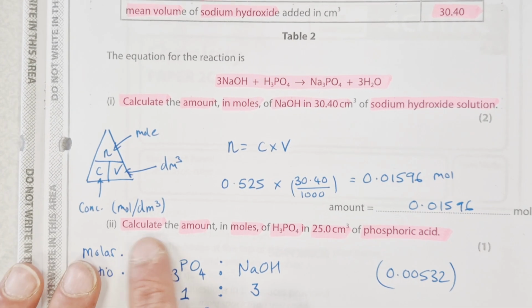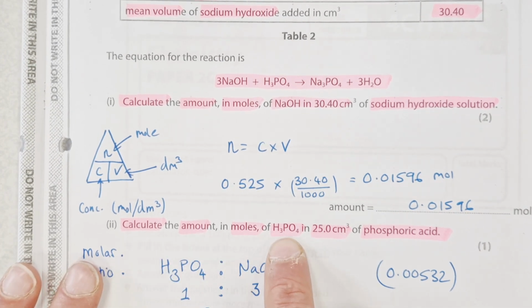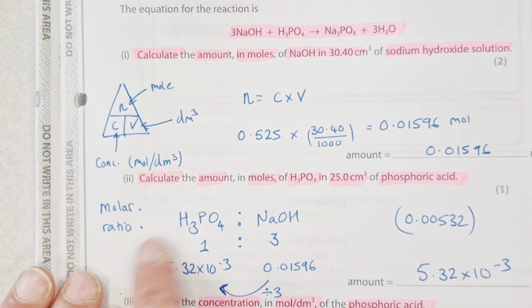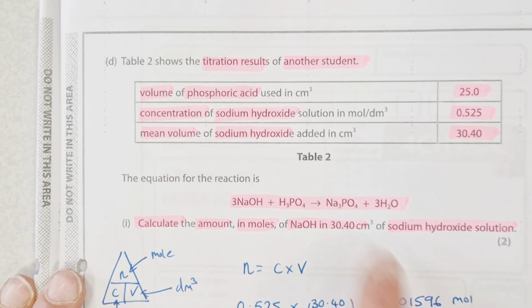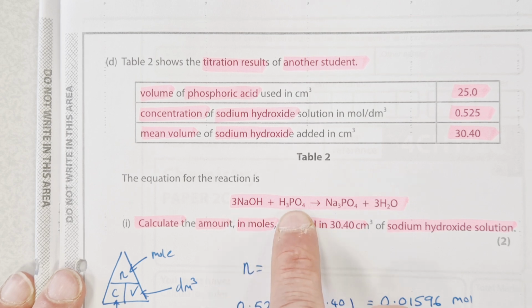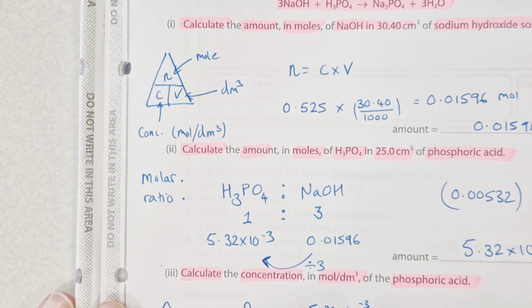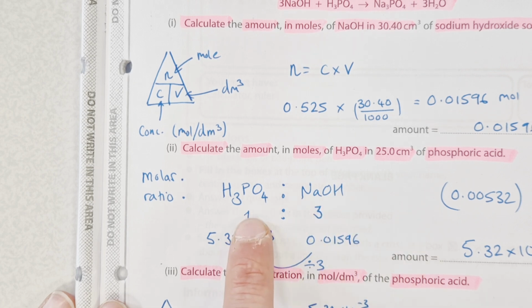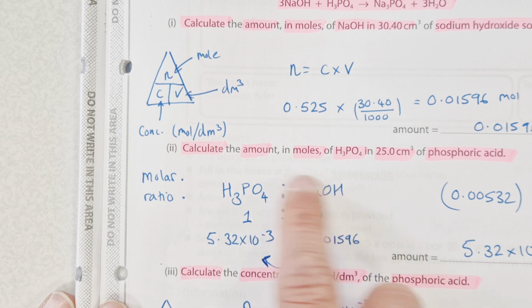We're then being asked to calculate the amount in moles of phosphoric acid found in the 25 centimeter cubed sample in the conical flask. That's where we apply again the molar ratio. Looking at the equation, we can see that for every 3 moles of sodium hydroxide, they react predictably with 1 mole of phosphoric acid in the reaction. So it's a 3-to-1 or 1-to-3 ratio. Now we know about the 3, we know about the sodium hydroxide. We're trying to find out about the phosphoric acid, which is the 1 in this ratio. So it's a 3-to-1 ratio, and to get from 3 to 1 is the division of 3.